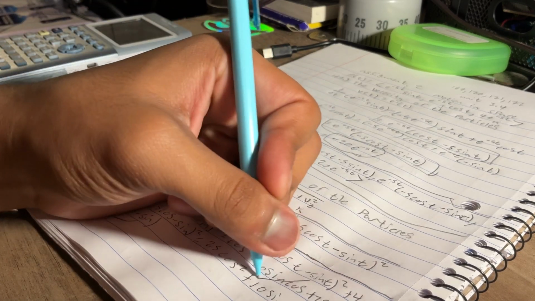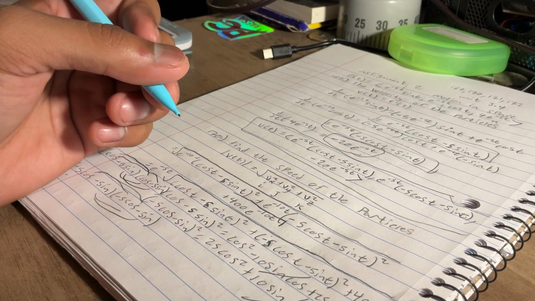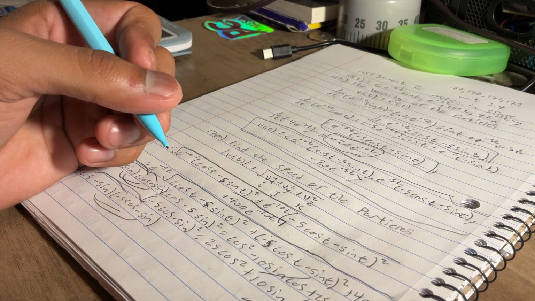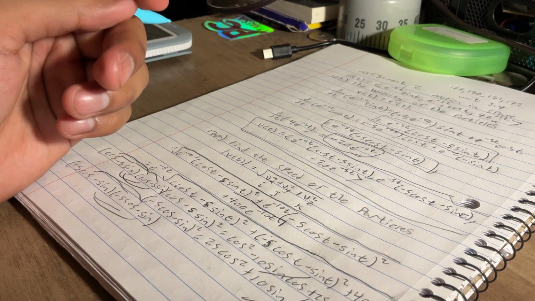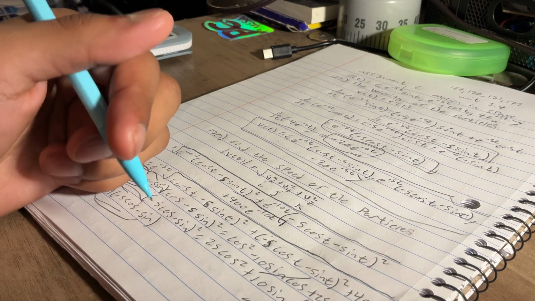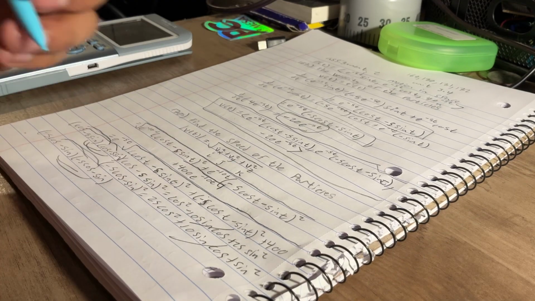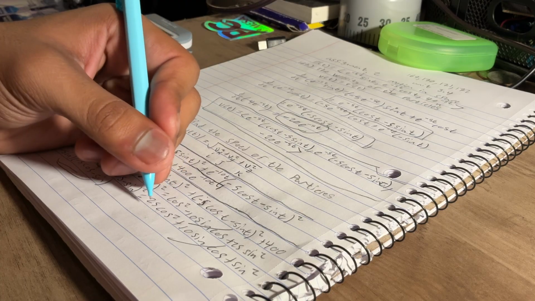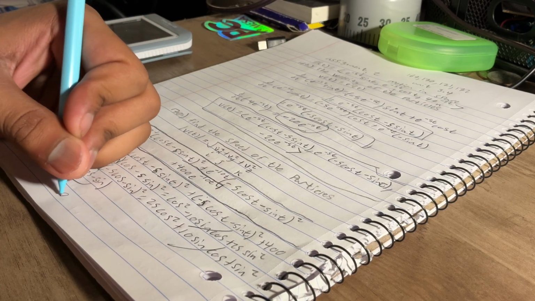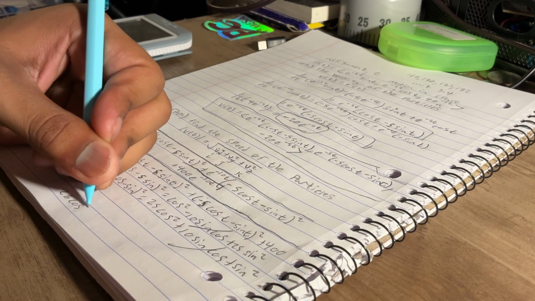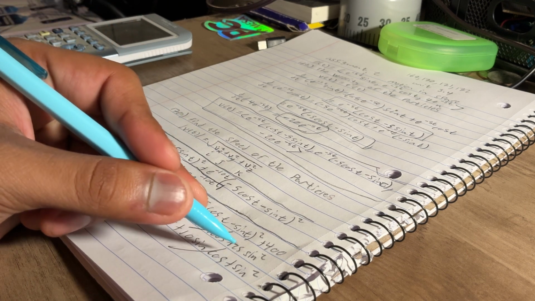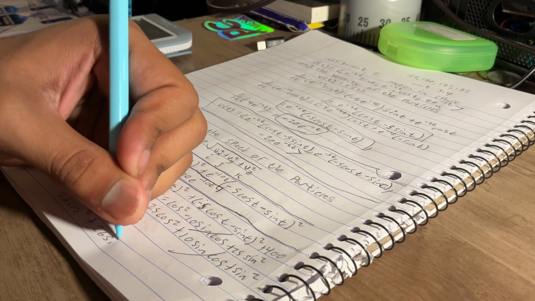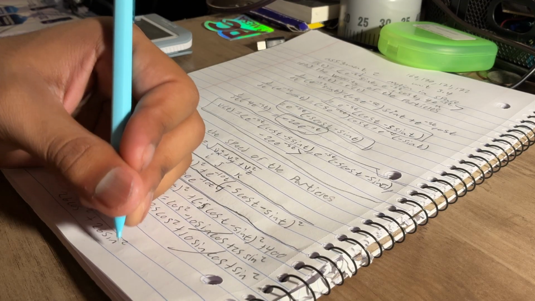So this one cancels out with this one, and then that's really it. Now you just combine like terms. 25 cosine squared plus cosine squared, which is both positive, so that's 26 cosine squared plus 25 sine squared plus sine squared, which is 26 sine squared.